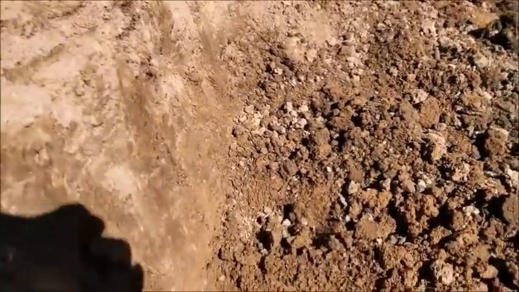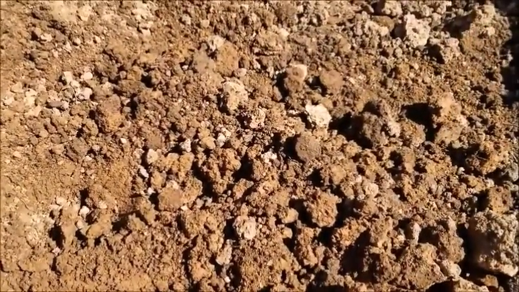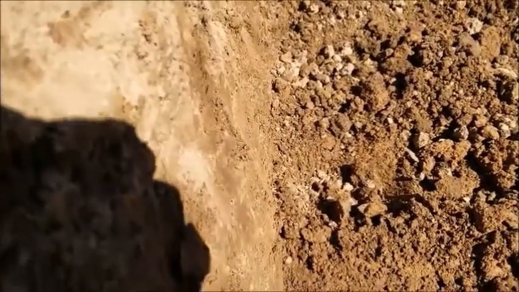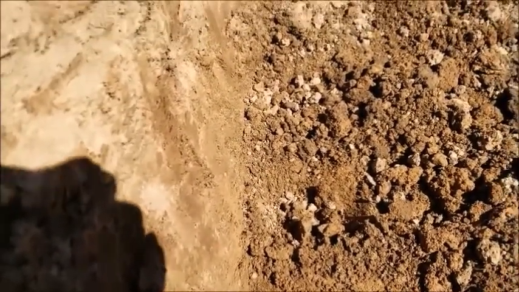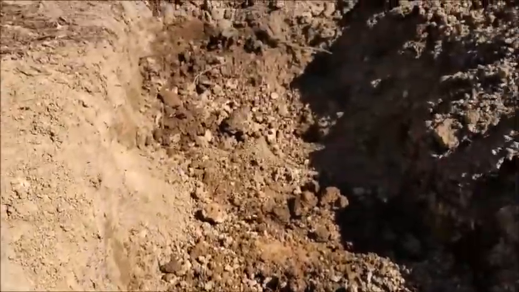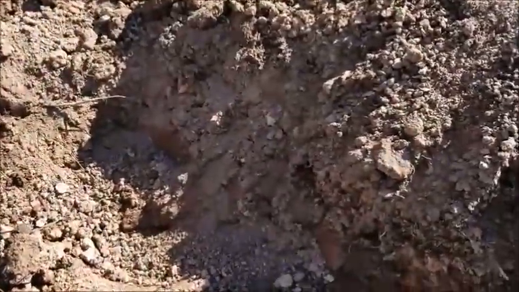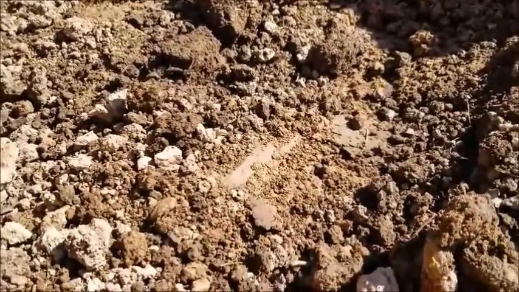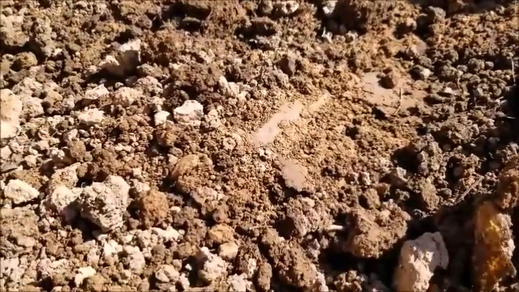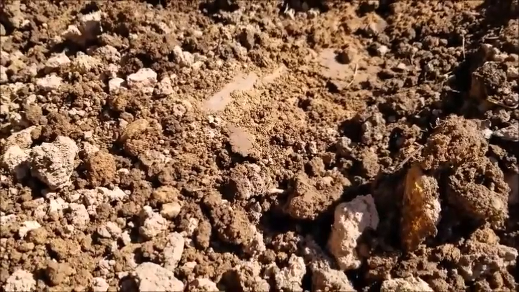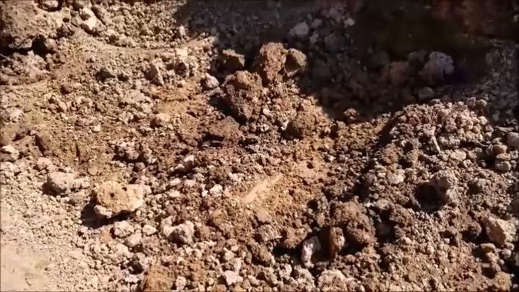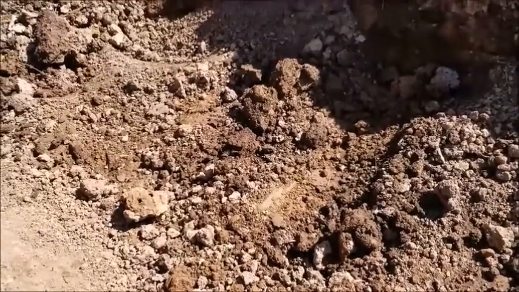As you look down closer to that more red soil, that is clay on the bottom there, and that is just simply smashed up rocks. It's really tight, sandy soil. It's even smaller than sand. That clay comes from the breaking up of rocks.